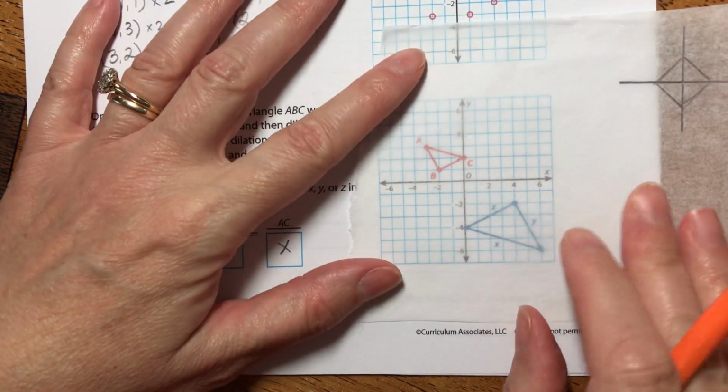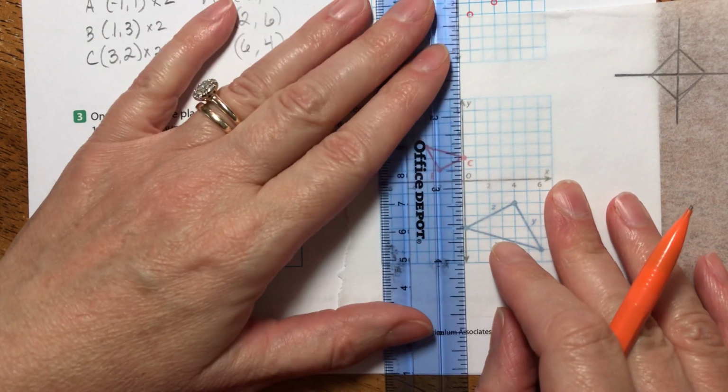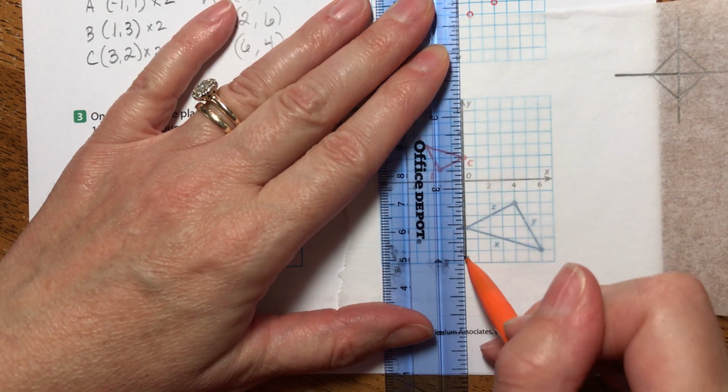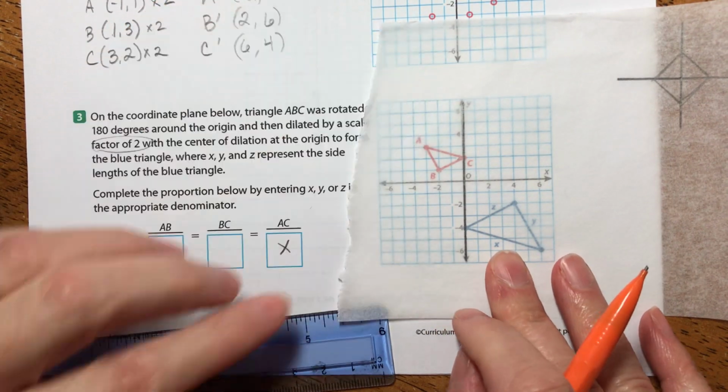I'm going to trace it real quick. I'm just going to recycle my paper, right? So I'm going to trace the origin or the axes real quick. That's very helpful.